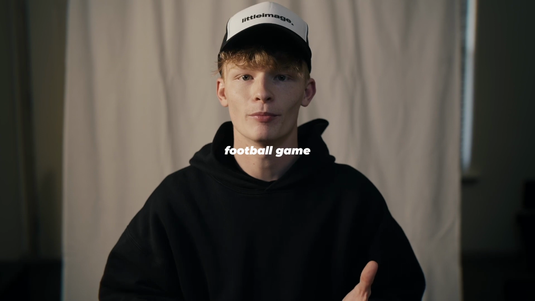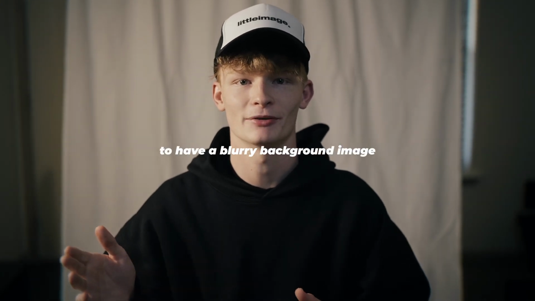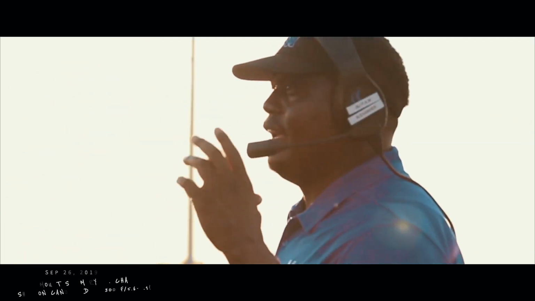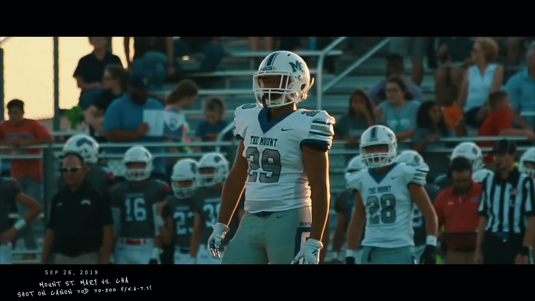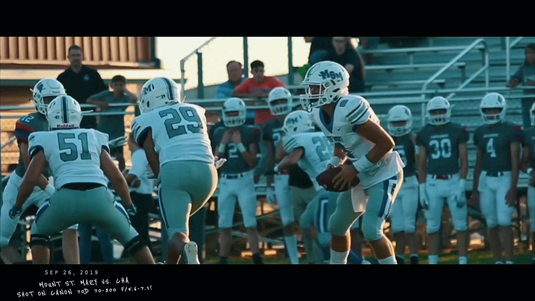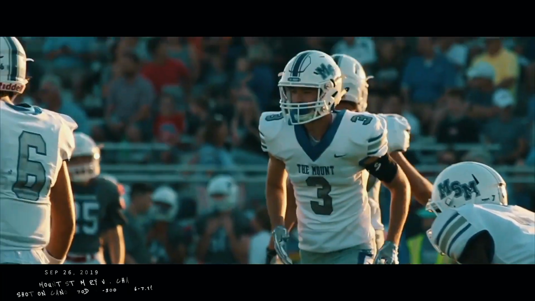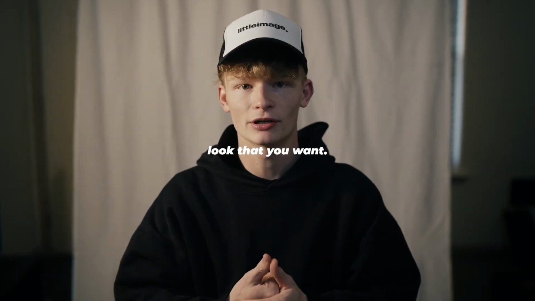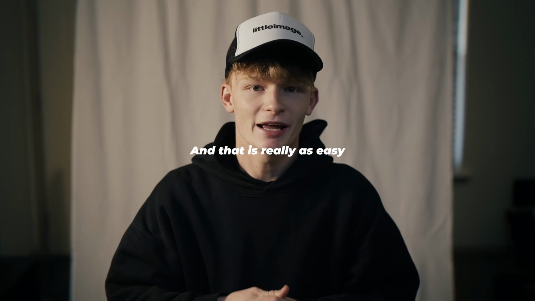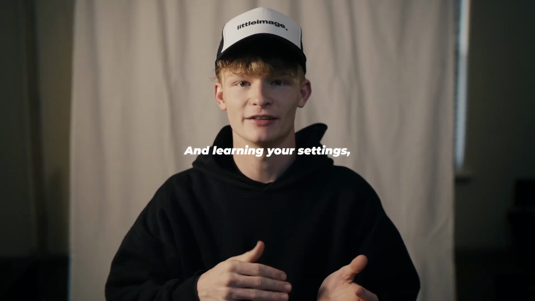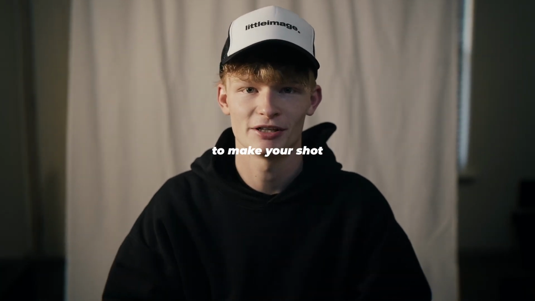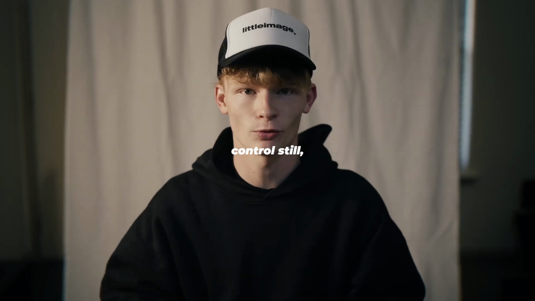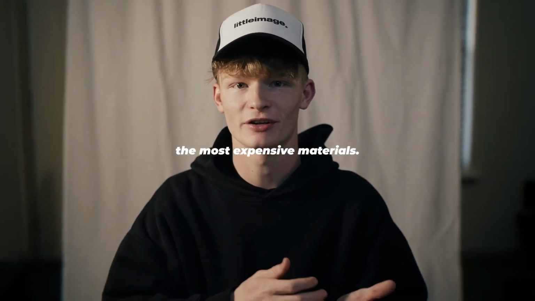Say you're shooting a high school football game and you're wanting to have a blurry background image. Getting closer to your subject while zoomed all the way in, if the field is outside, or even if you're playing basketball inside a gym, getting that subject up close while zoomed all the way in, if they're far enough away from the background, you can create that same look that you want. And that is really as easy as it is. And learning your settings, getting your ISO, getting your aperture, and getting everything that you want together to make your shot what it looks like, you have full creative control still, even if you might not have the most expensive materials.